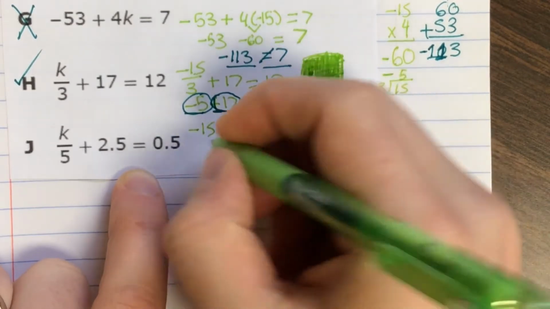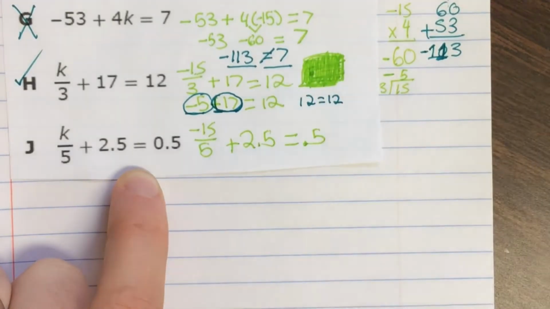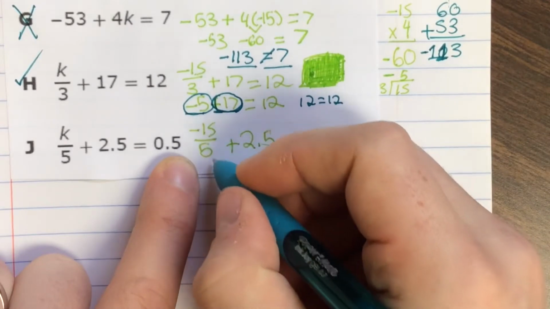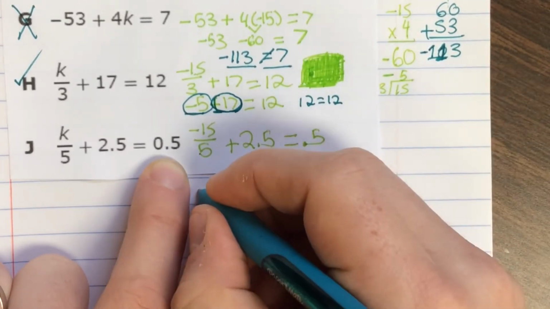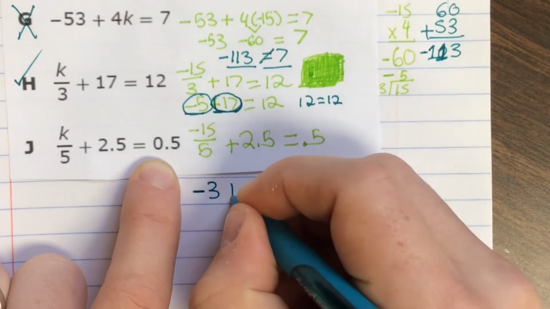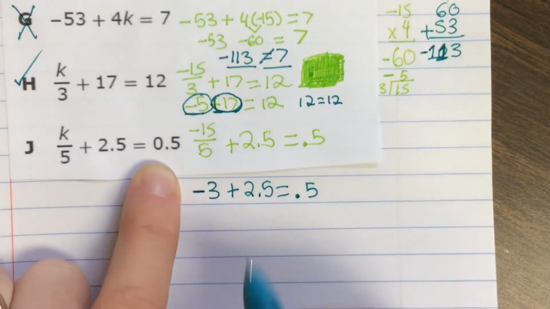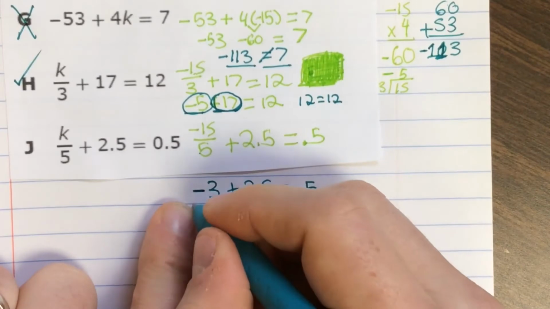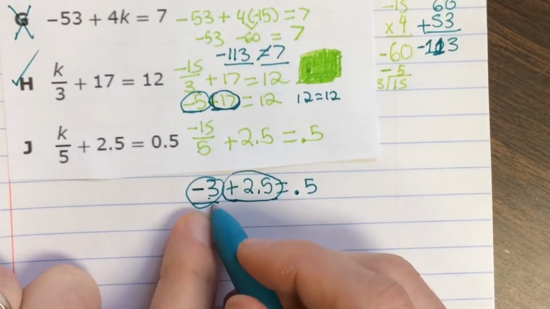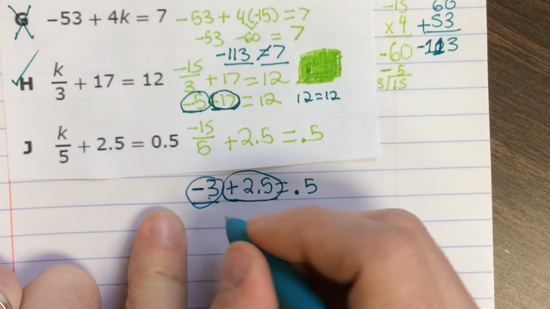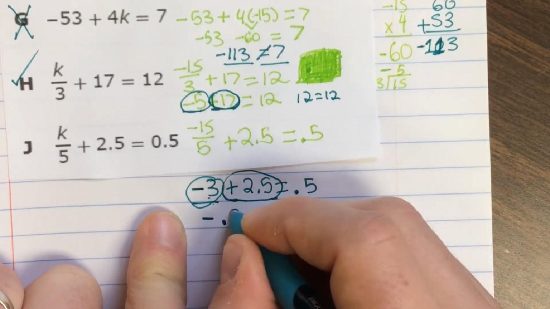So we're going to plug in negative 15 over 5 plus 2.5 equals 0.5, okay? Let's go on to the next step: negative 15 divided by 5. Again, this is a negative and a positive, and we're dividing, so our answer is going to be a negative. That would be negative 3 plus 2.5 equals 0.5. Are these same signs or different? What do you think? We have a positive and a negative, so they're different, right? We have a negative 3 and a positive 2.5. The 3 is the larger absolute value, so we're going to keep the negative sign and subtract the numbers. So 3 minus 2.5 is just 0.5.